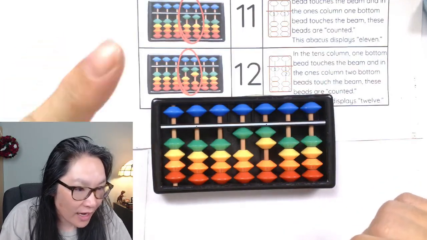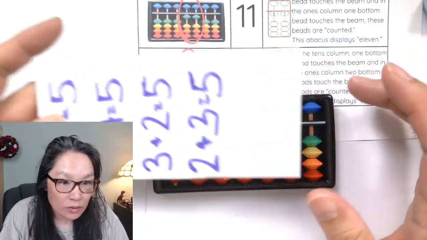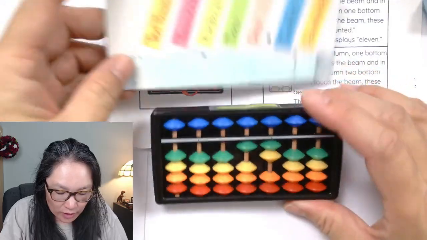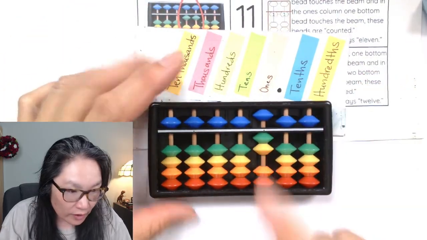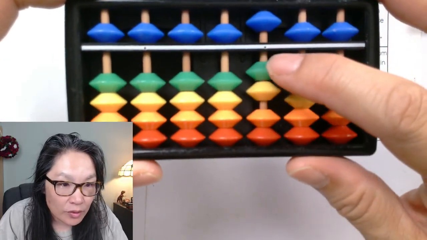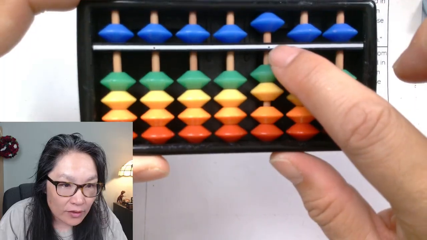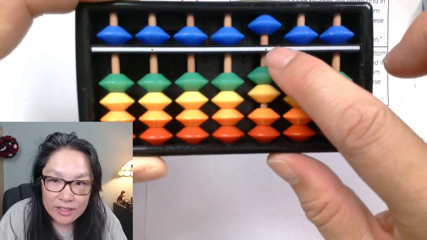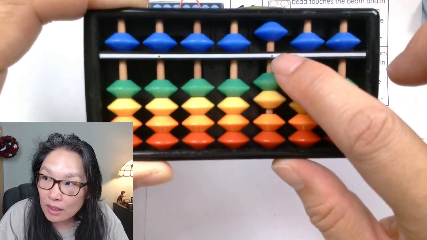Let me know if you have any questions, because right now what we're doing is we're learning how to read the abacus. So if we look, well, how come you're over here? Well, let me tell you. The reason why I'm here is because if you notice, I'm going to have an indicator. This is my indicator. This indicator is my label.